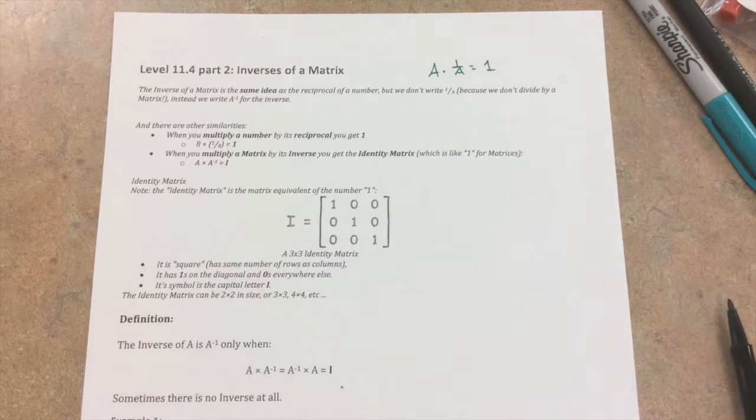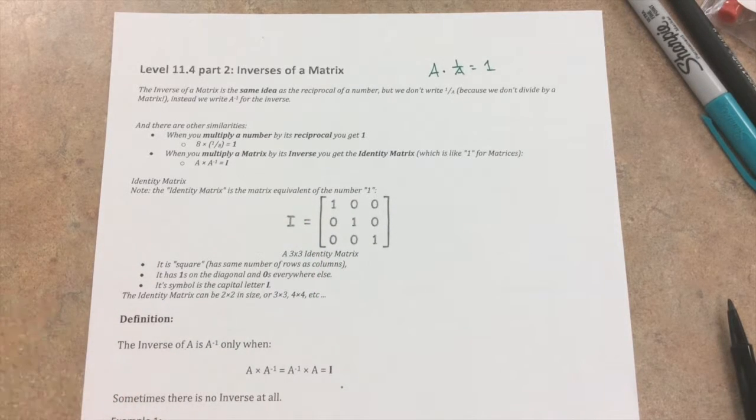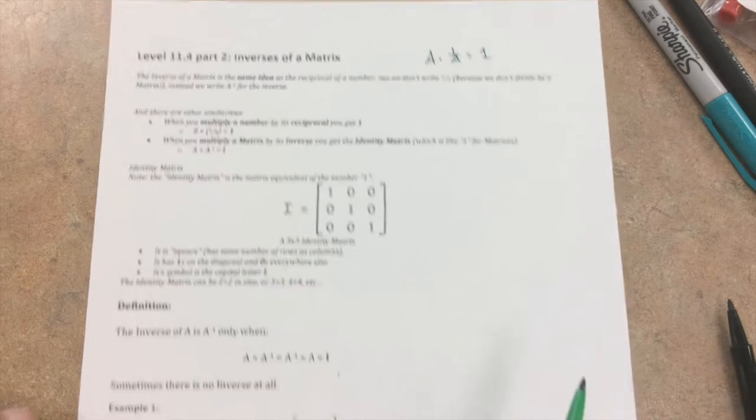So with identity matrices, they are always square matrices that have 1 going down the diagonal and 0 everywhere else. If you multiply something by its identity matrix, you get it back out, which is the definition of an identity. It's much like saying something times 1 gives you the same thing. So we write them as 2 by 2, or 3 by 3, or 4 by 4.